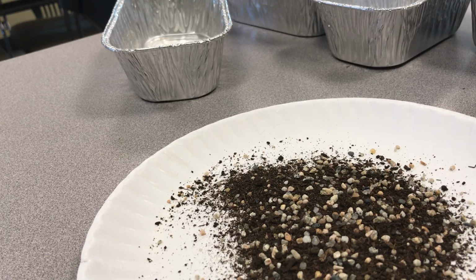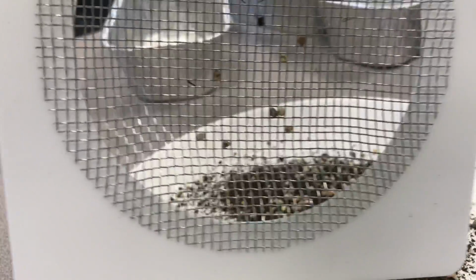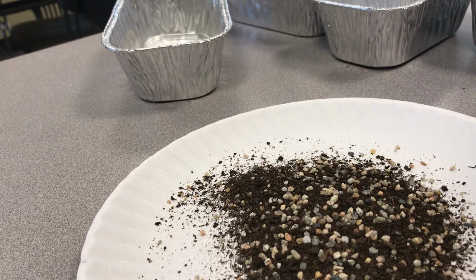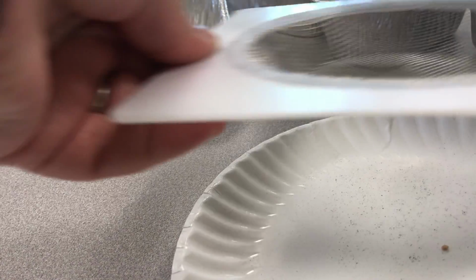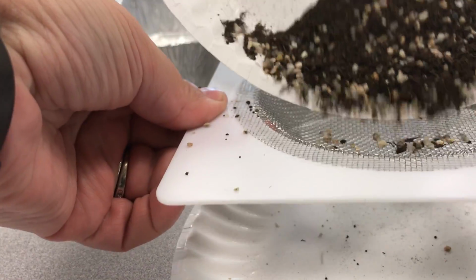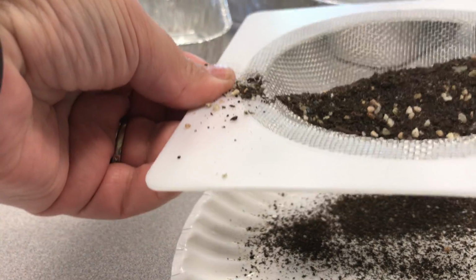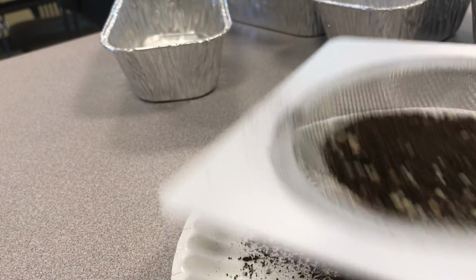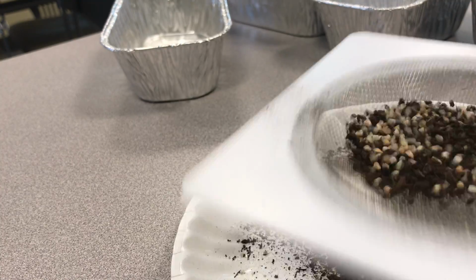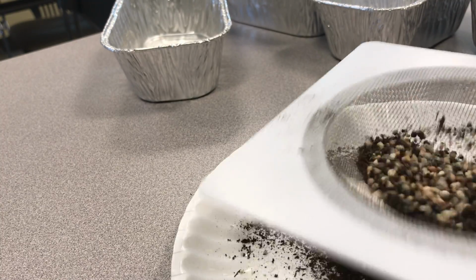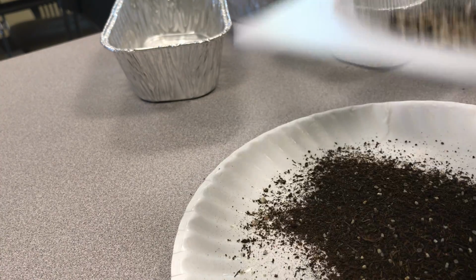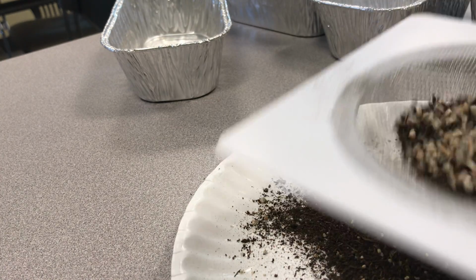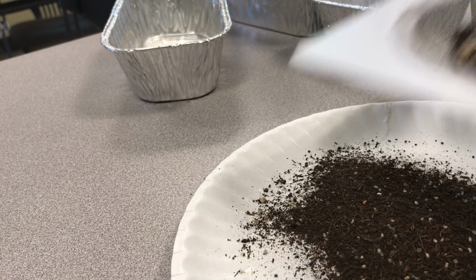Now let's try an even smaller screen. So this was our medium screen, and now here's our smallest. Let's see what it gets out now. It got some even smaller. That did a much better job, but we still didn't necessarily get our sand separate.